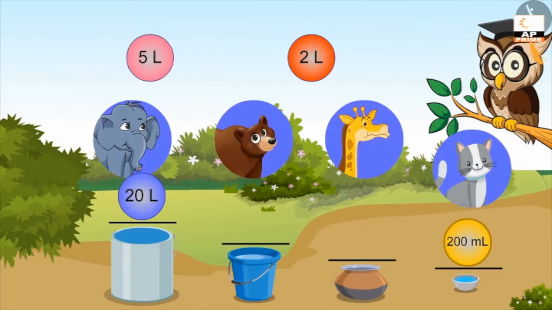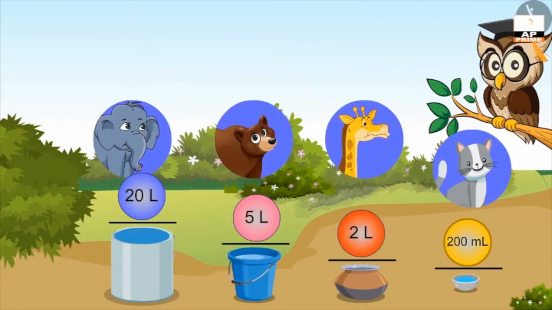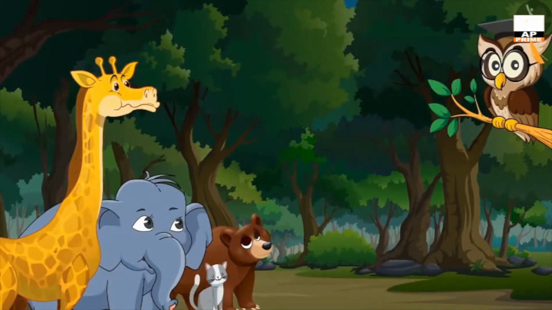Right. Now you all have got it. Capacity of bucket is 5 liters. And capacity of utensil is 2 liters. Very good, kids. Sir, please show some more examples.